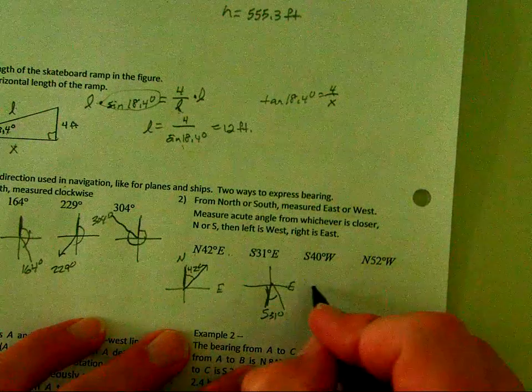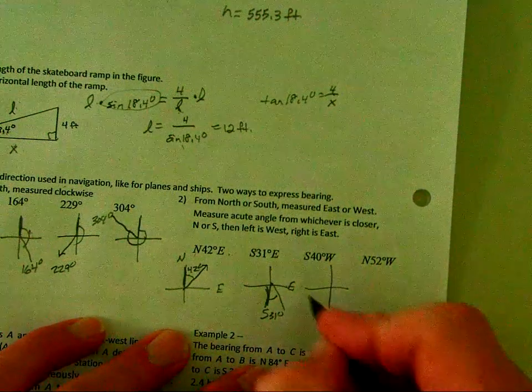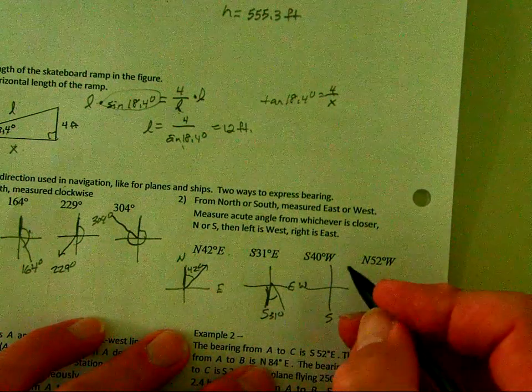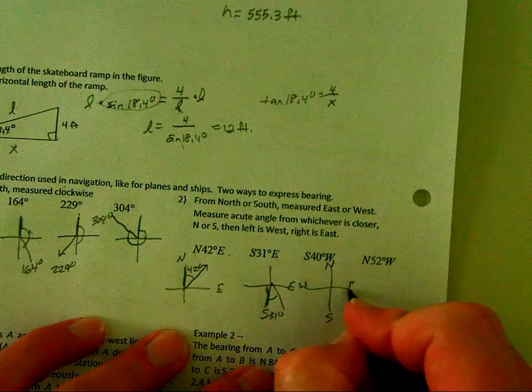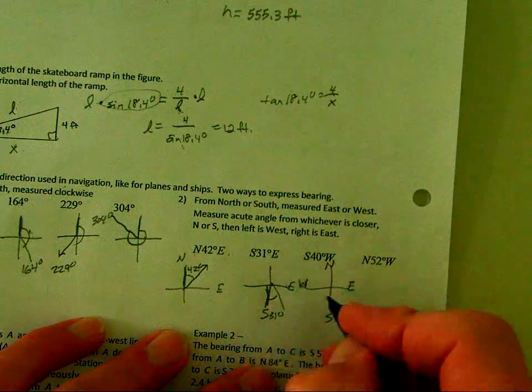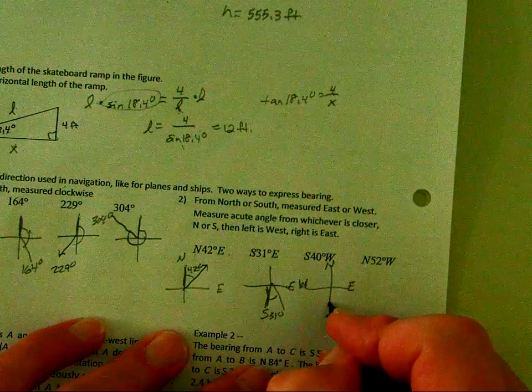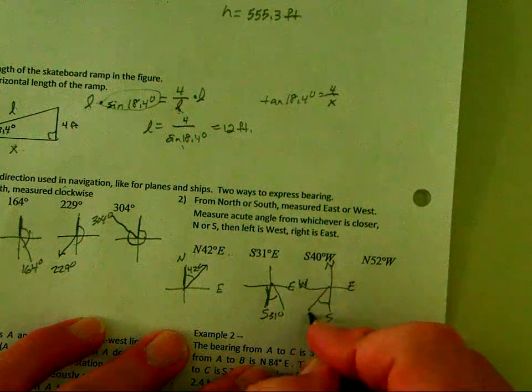Or here it says start from south and go 40 degrees west. So here's south, west is over here, right? Because this is the way the directions go. So start from south and go 40 degrees to the west. We're going to go 40 degrees this way.